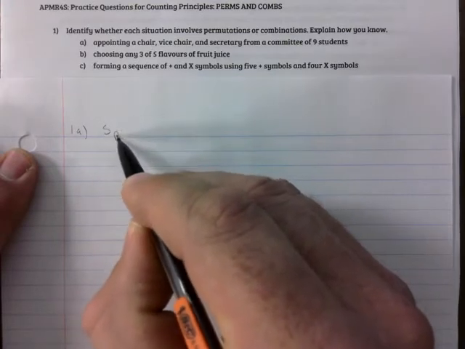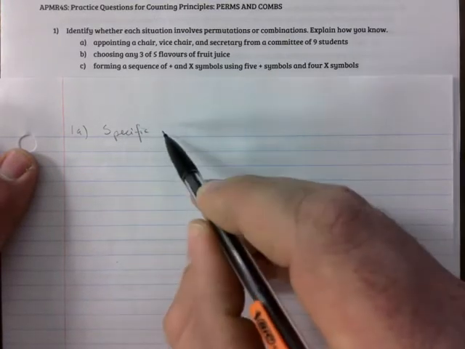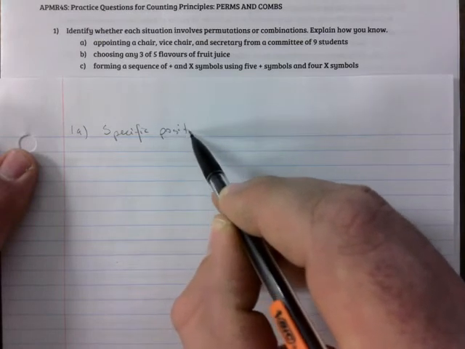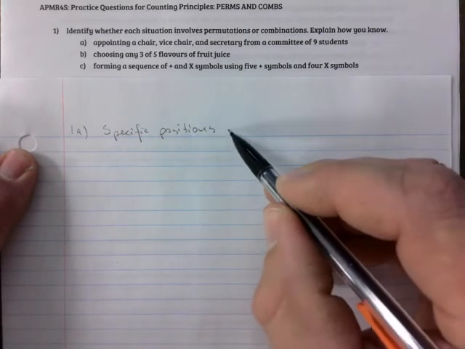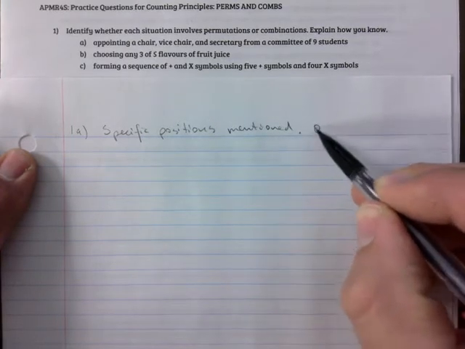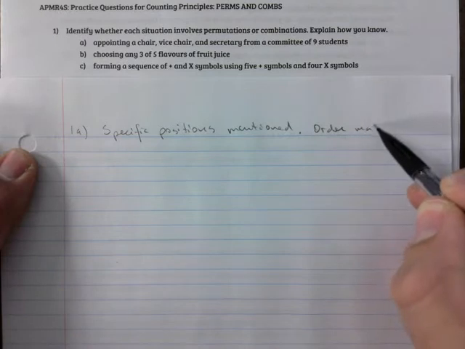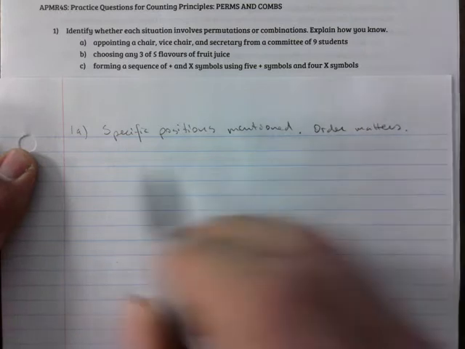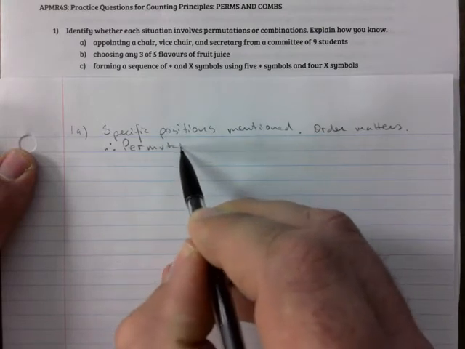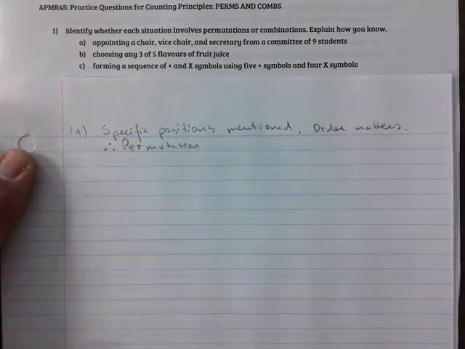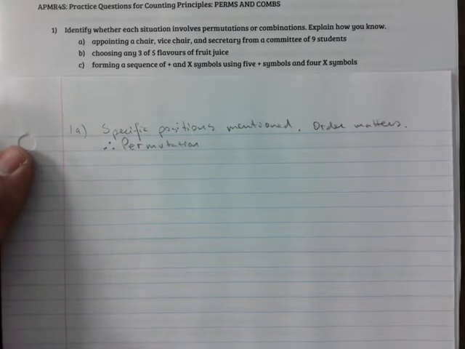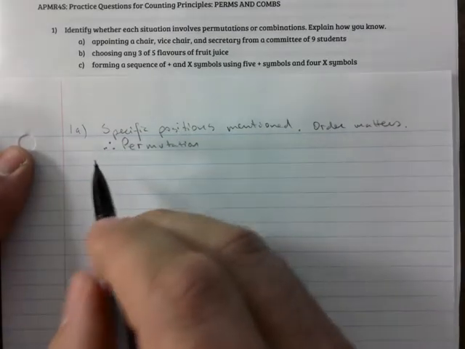You would say specific positions are mentioned, so order matters. Therefore, this would be a permutation. If you're picked first as president, and then in a second arrangement you are the vice chair, then it does make a difference.